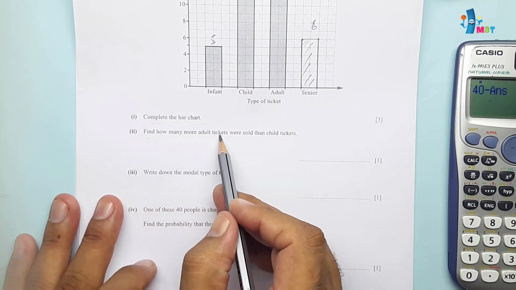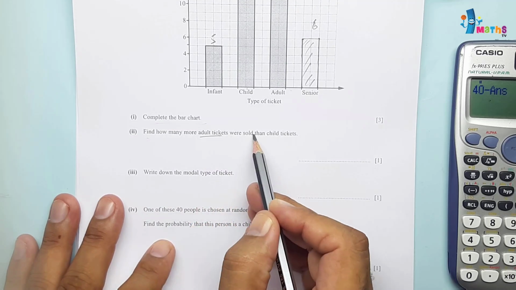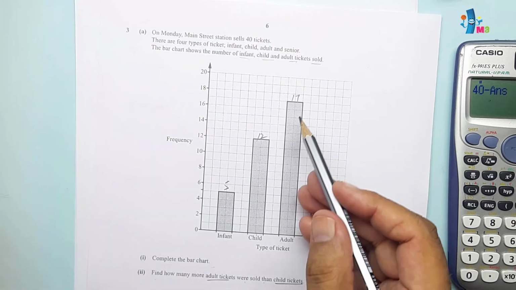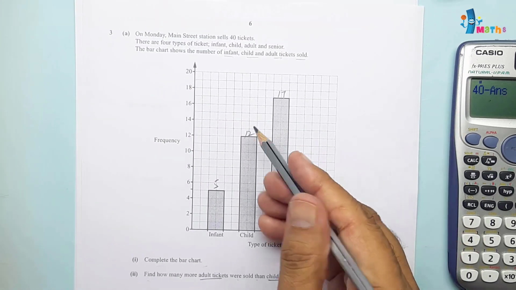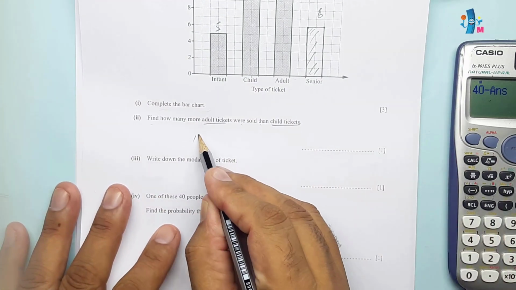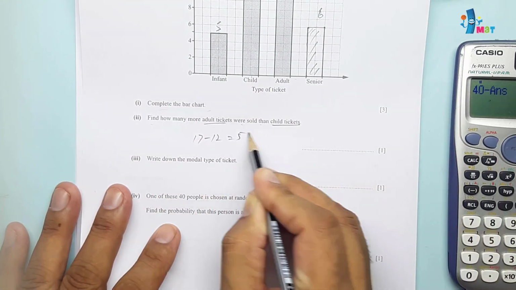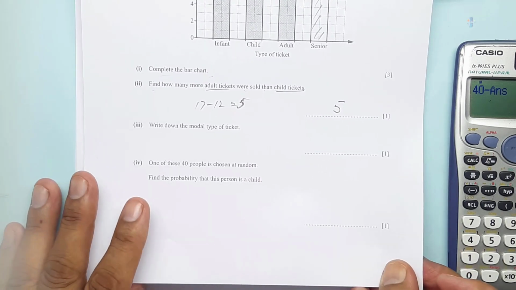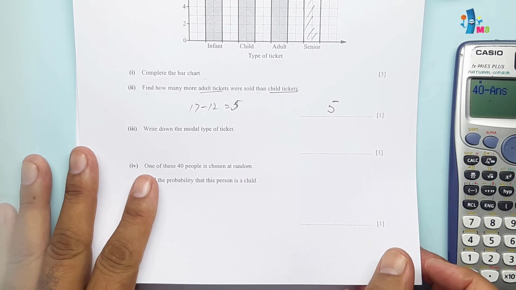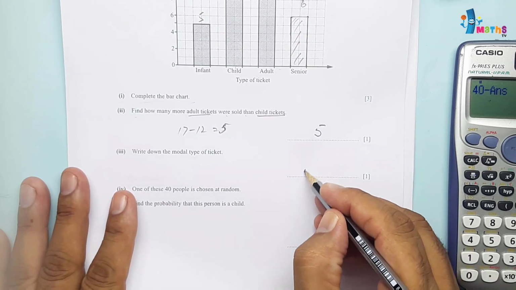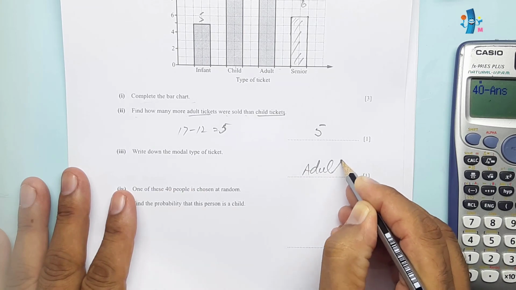Then find how many more adult tickets were sold than child tickets. Adult tickets are 17 and child are 12, so 17 minus 12 is equal to 5, so this will be 5 more tickets. Write down the modal type of tickets. Modal type, you know, the biggest bar is for adults, so we will write here adult.